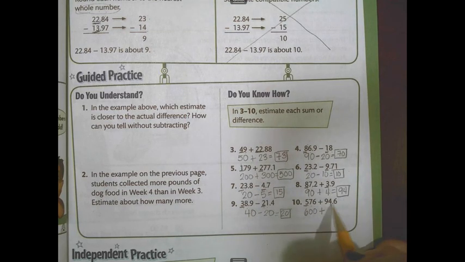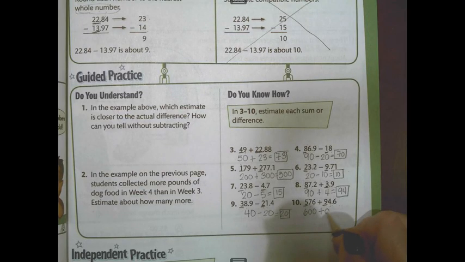And 94 and 6/10, we're going to round the 9, the front digit. The 4 in the ones place tells me to let the 9 in the tens place rest, so this would round to 90. 600 plus 90 is 690.